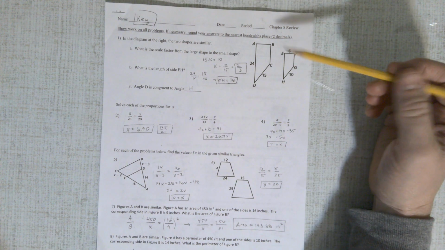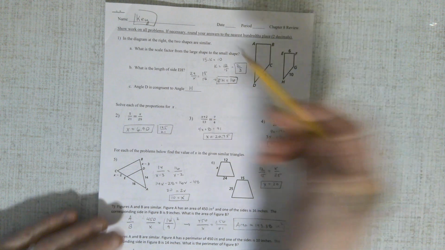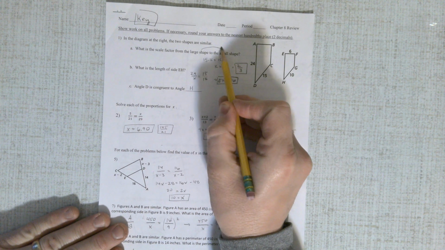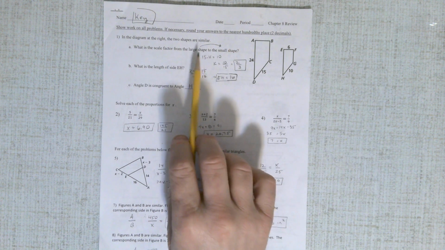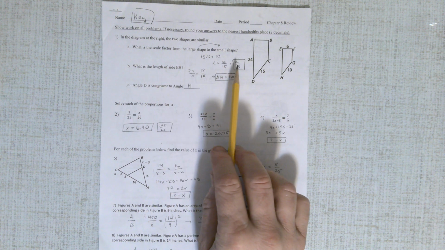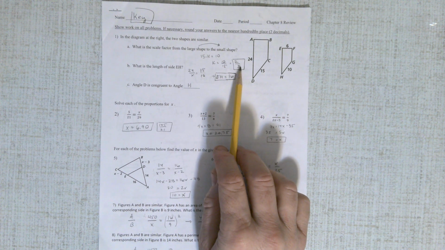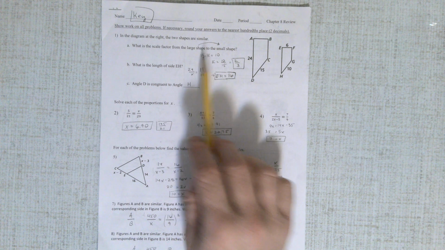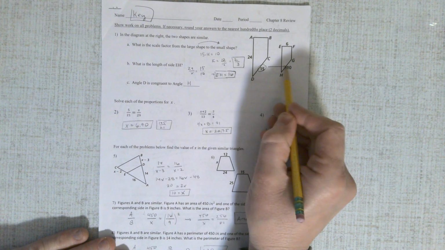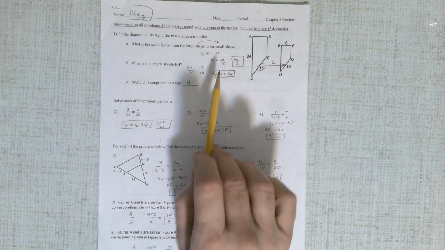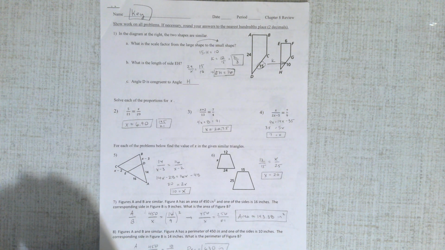Problem number one, we're looking for the scale factor going from the large down to the small. So if it's getting smaller, we have to have a scale factor that's smaller than 1. 15 times k is equal to 10. The scale factor is 2/3.